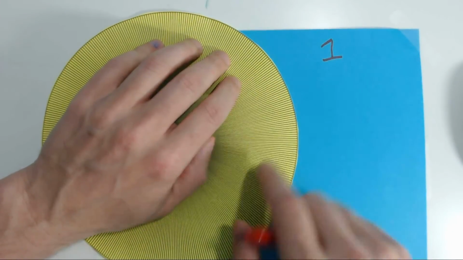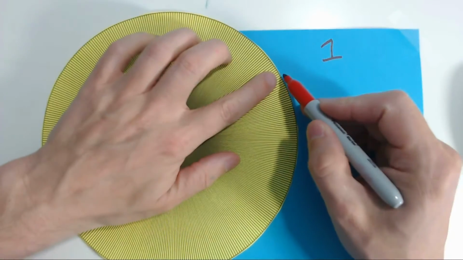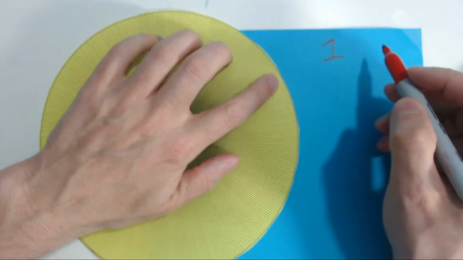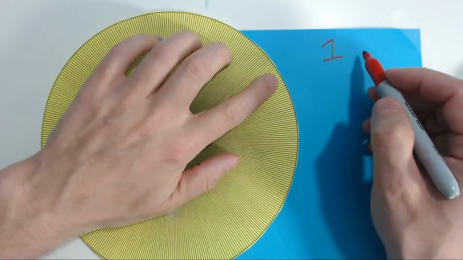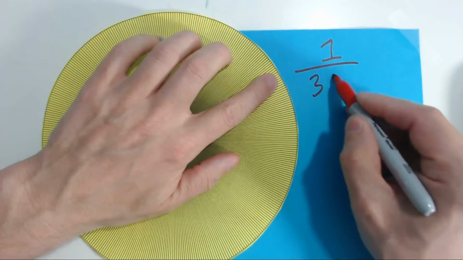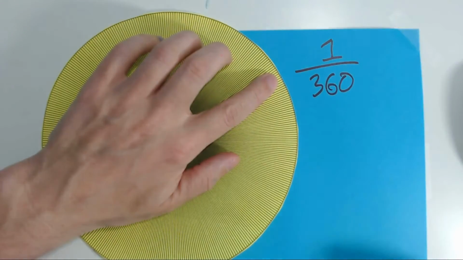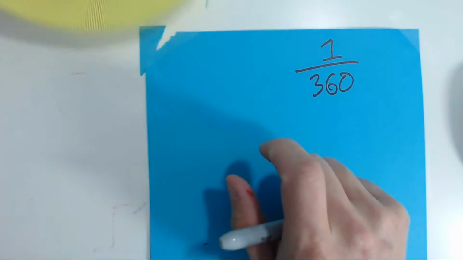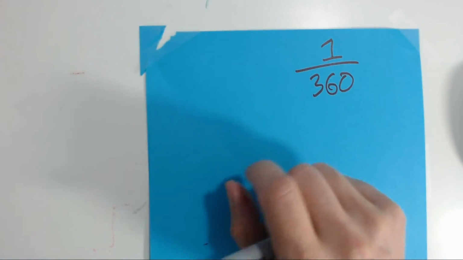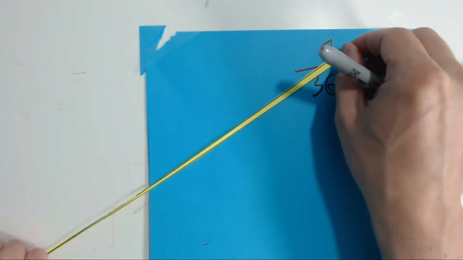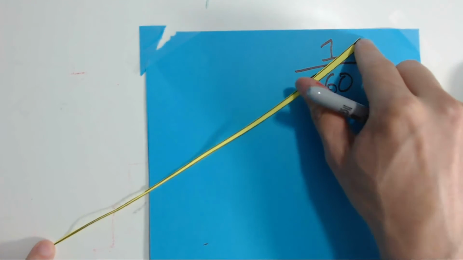So 360 wedges make a circle. And I'm going to focus on just one of these wedges. Just one tiny wedge. So when I do that, mathematically, what does that mean? That means I'm going to take 1 and I'm going to divide it by 360. That represents one of these wedges. Let me zoom in on one of these wedges. I'm going to put that aside, and here's one of these wedges extracted from the circle and enlarged so that you can see it better.